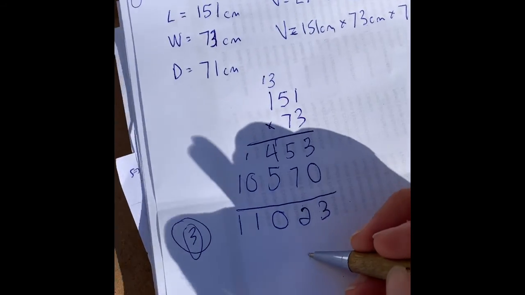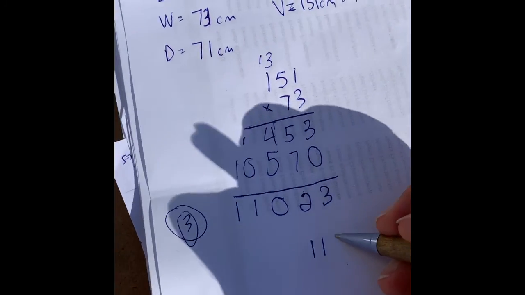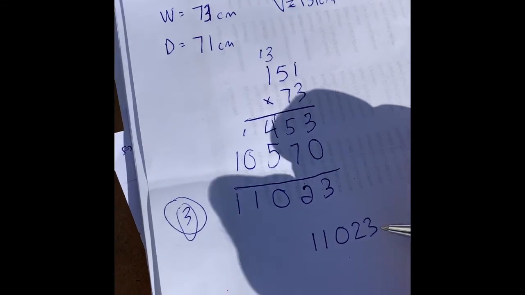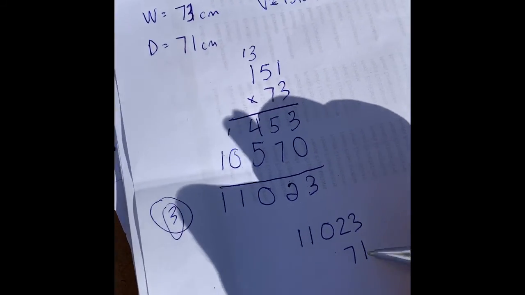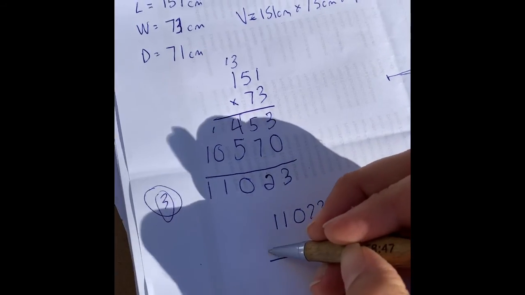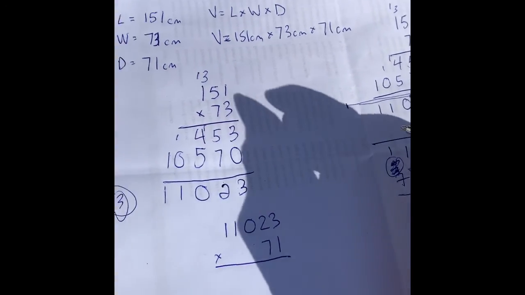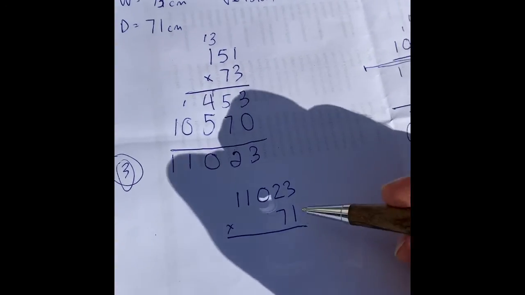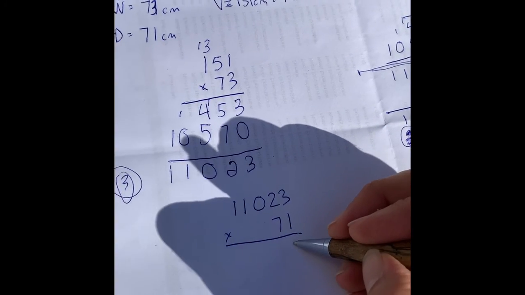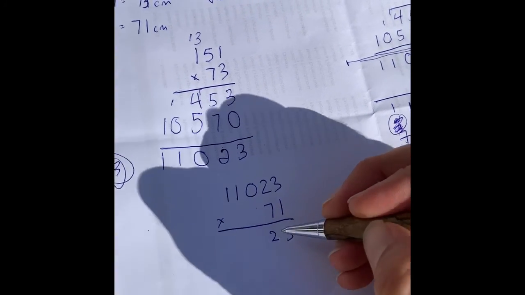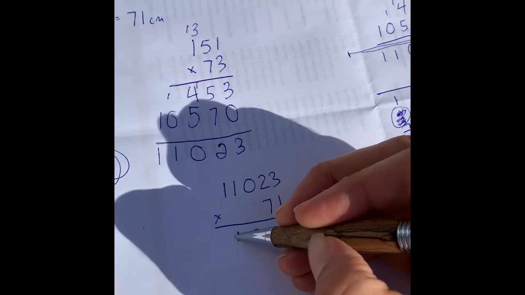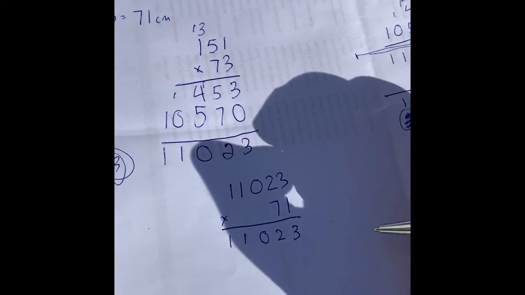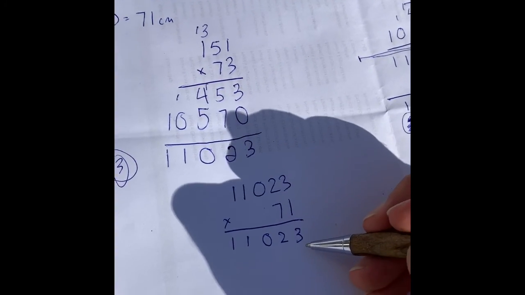So now we've got to take your 11,023 and multiply it by the depth, which is 71. This will give us the volume, the cubed answer. So 1 times 3 is 3. 1 times 2 is 2. 1 times 0 is 0. 1 times 1 is 1. 1 times 1 is 1. Essentially I just wrote the factor again.